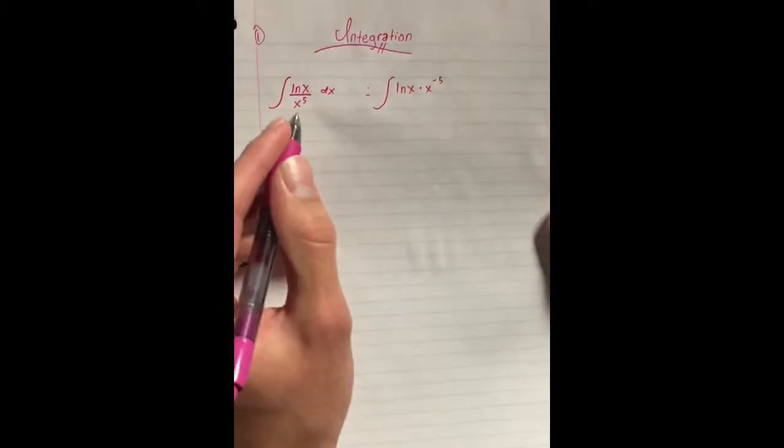So for this example, the integral is the exact same thing as writing the integral of ln of x multiplied by x to the negative fifth. And this makes it easier when writing it out, so you don't have to deal with a denominator and a numerator, and everything's in the numerator.